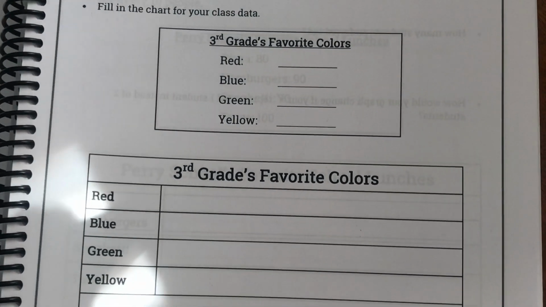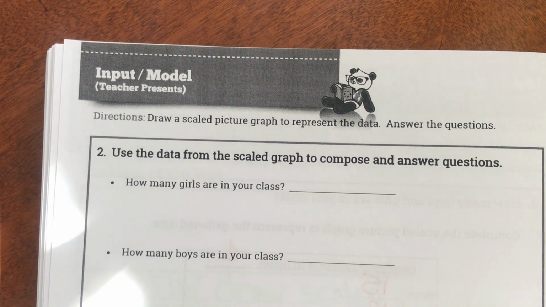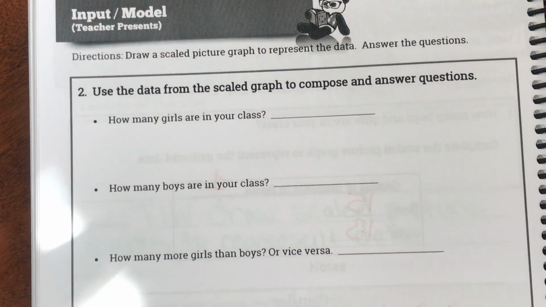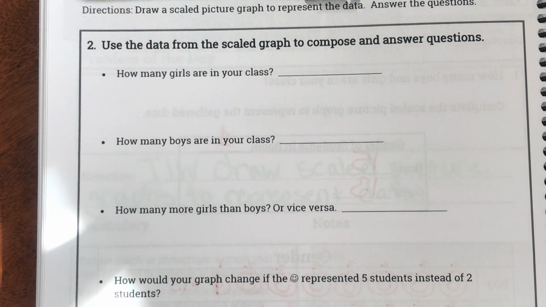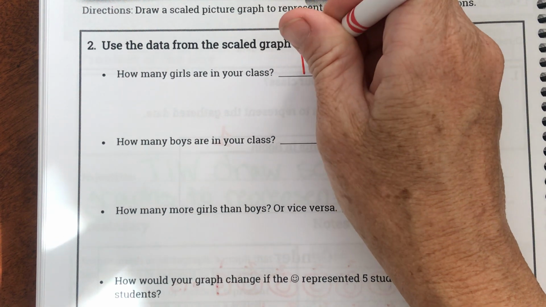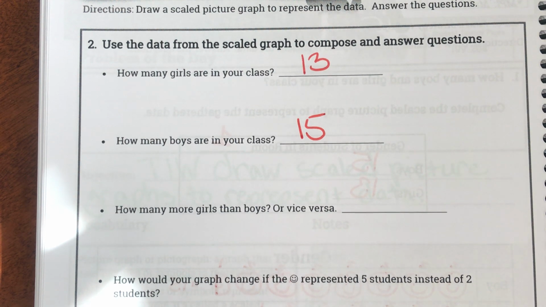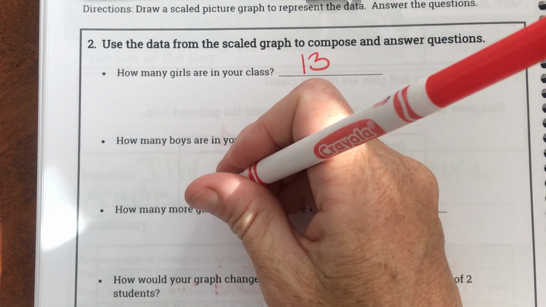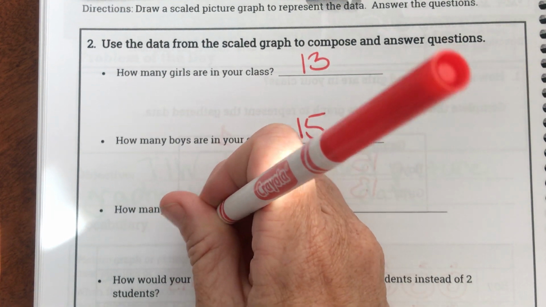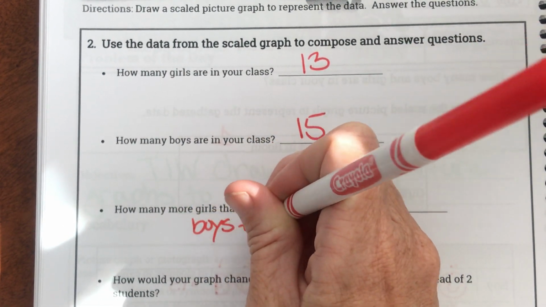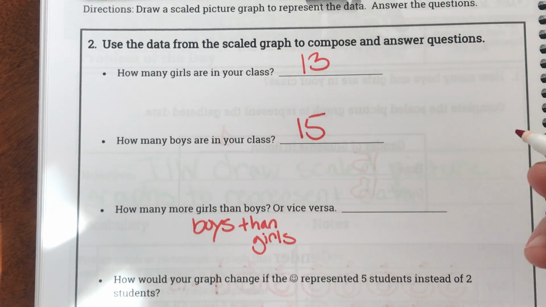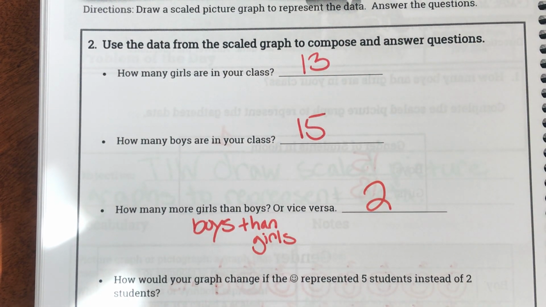Okay, so with that, I have some questions now to answer. It says, use the data from the scaled graph to compose and answer questions. So how many girls were in your class? Well, we had 13 girls. How many boys were in your class? 15. How many more girls than boys, or vice versa? Vice versa means the opposite. So it means for our graph, how many more boys than girls? So it means you could switch it. Well, there were 2 more boys than girls.